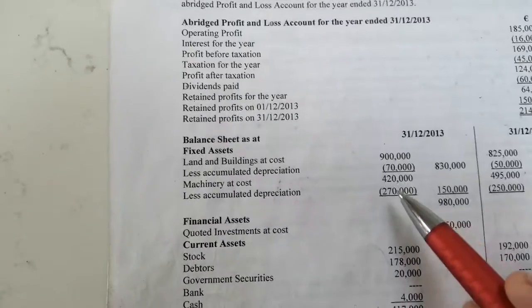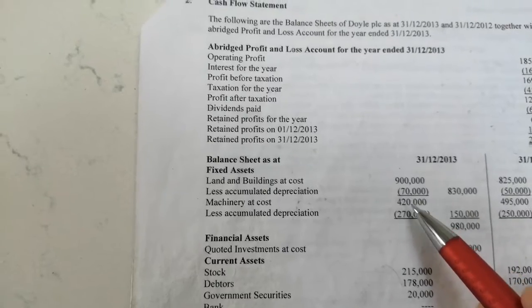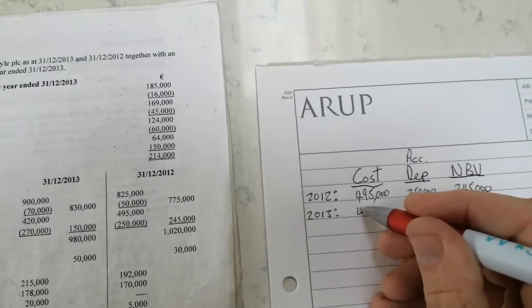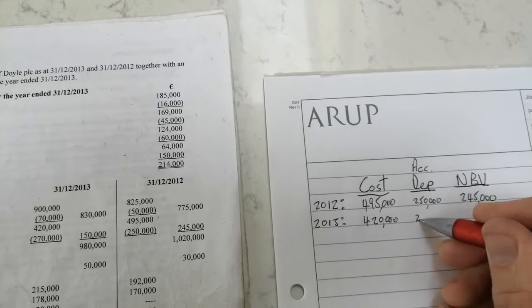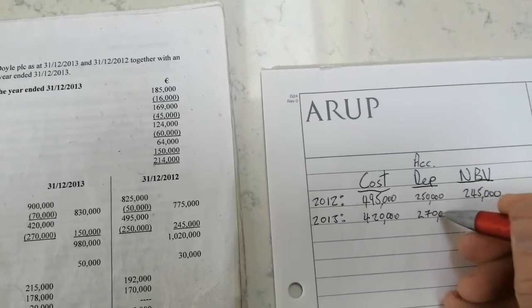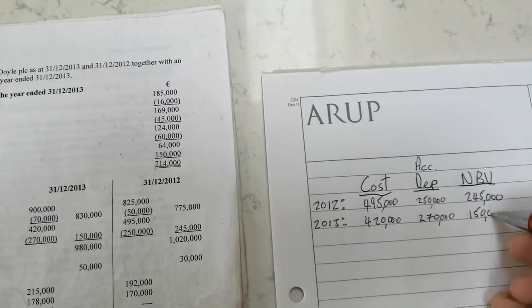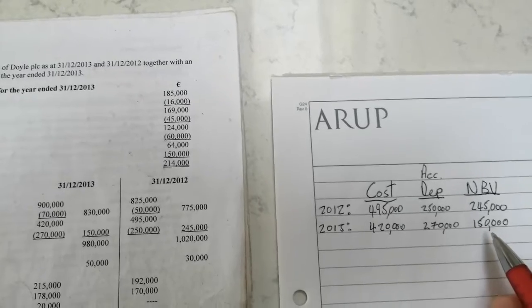Again, we look at our cost, 420, depreciation, 270, and the net book value is 420 minus 270, which gives you 150.